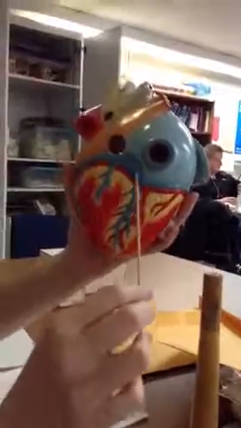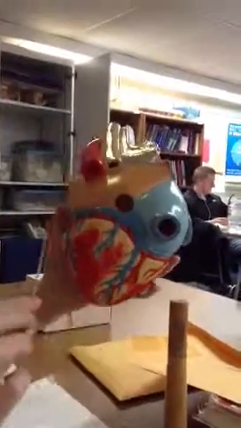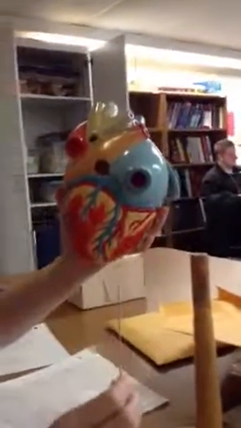Now we have the coronary sinus, which I found earlier. The coronary sinus is right down here. It's just the bigger, bulkier part of that cardiac vein that is right here.